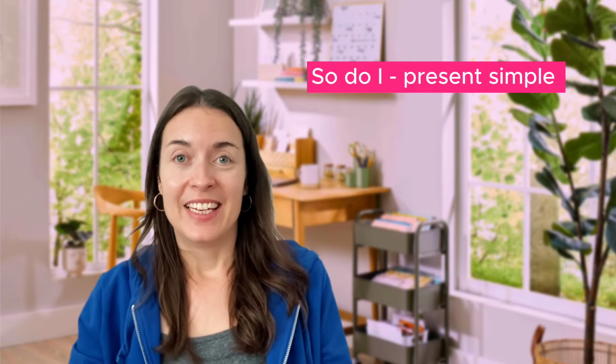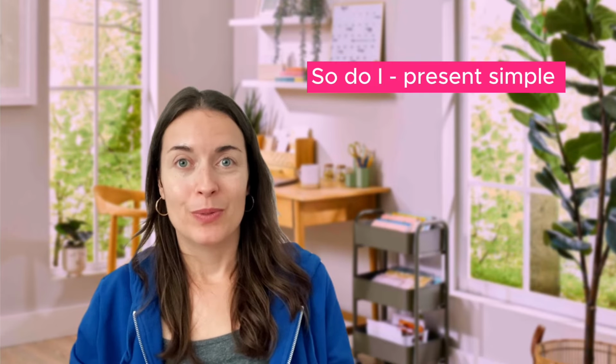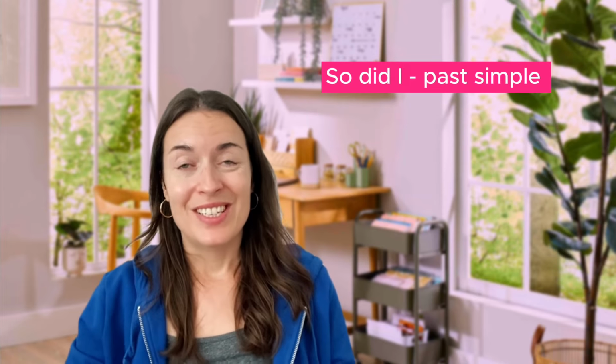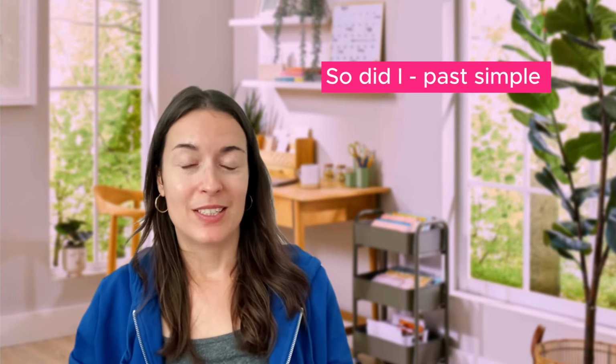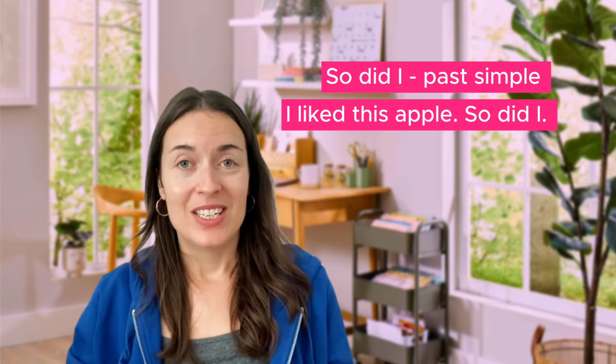You can see, so do I is for the present simple. I like apples. So do I. So did I is for the past simple. I liked this apple. So did I. So you need to change the form depending on what tense it is.